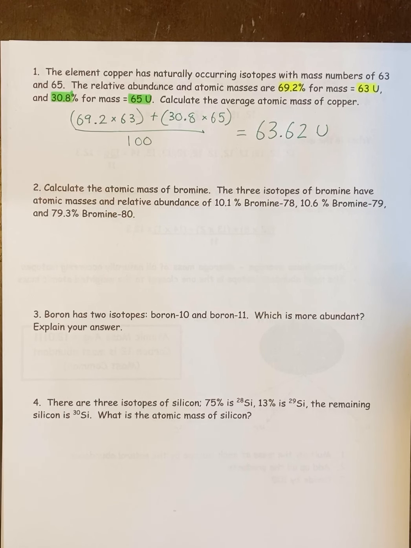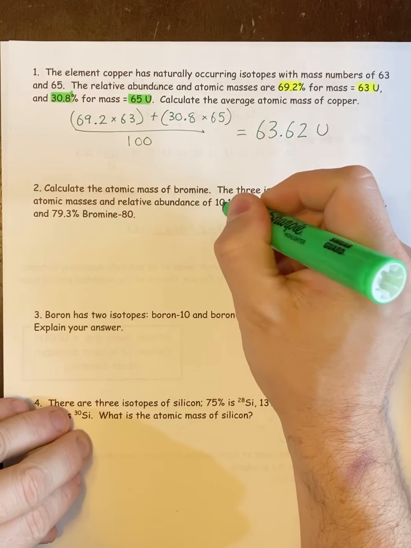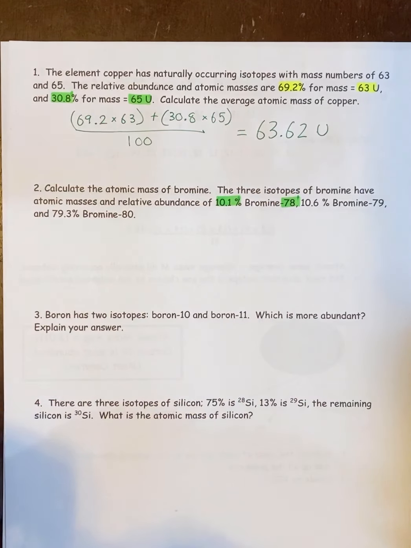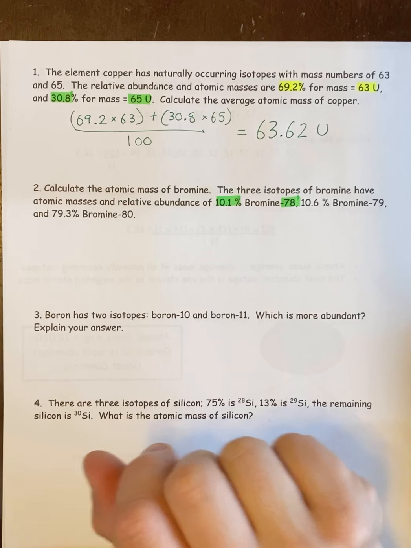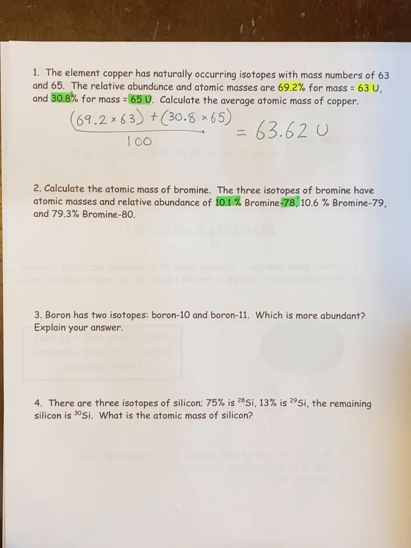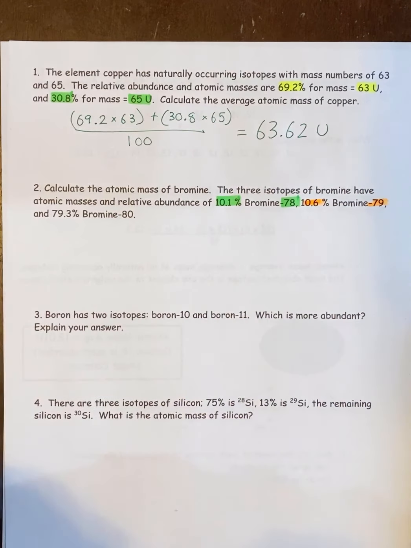That's something that you should really ask yourself because it's a really easy way of figuring out if you made a mistake. All right, so that's first problem down. Next one, they tell you that 10.2% is bromine 78. Now we know from atomic structure that bromine 78, the number 78 after the name of an element, tells you its mass.